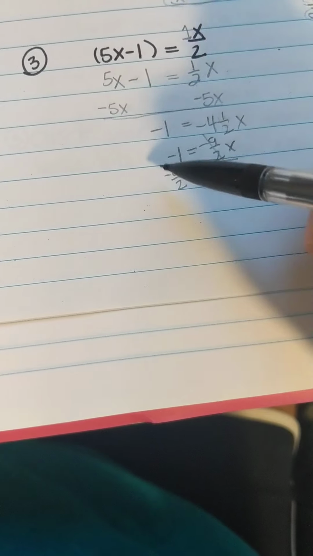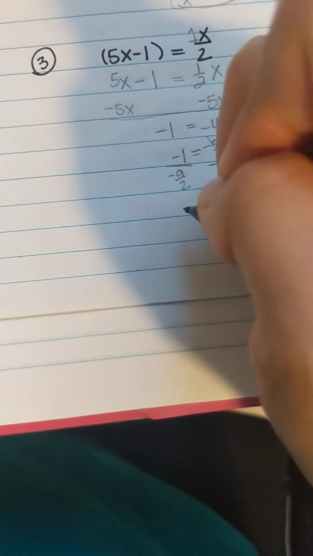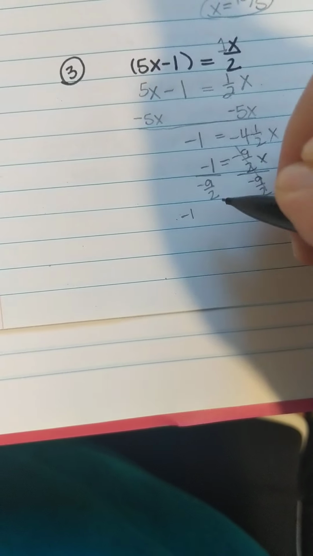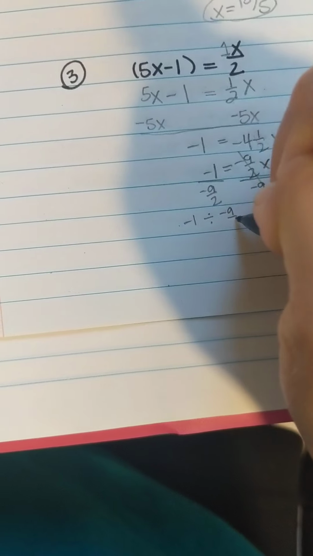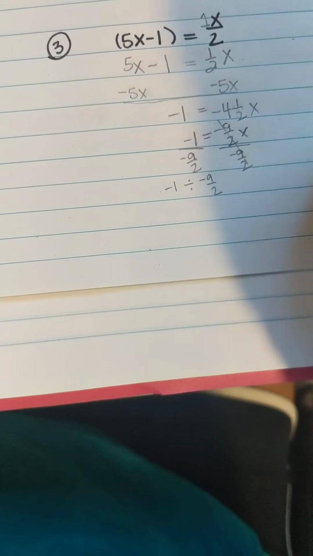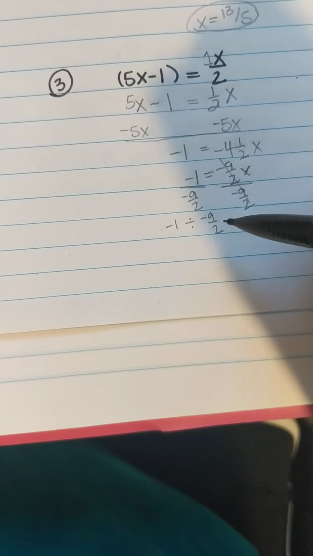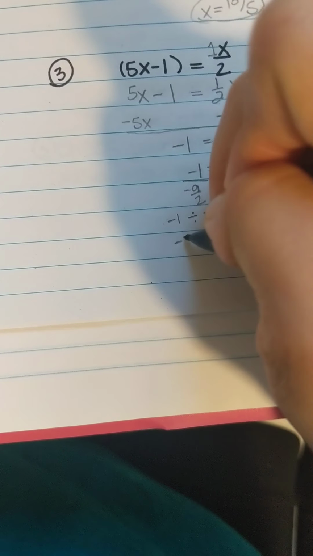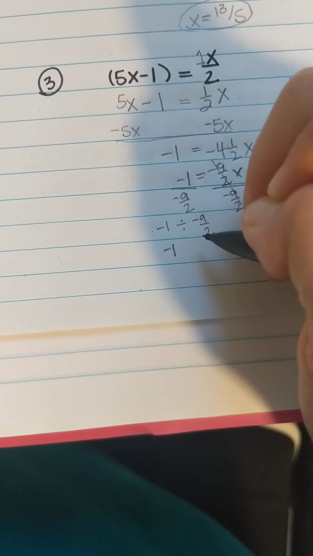Now let's think about what's happening here, because this is kind of complicated. There's a fraction inside of a fraction. So what's happening is we're taking -1 and dividing that by -9 halves. Now, when I divide by a fraction, that's the same thing as multiplying by the reciprocal. Some of you guys know this as copy dot flip.